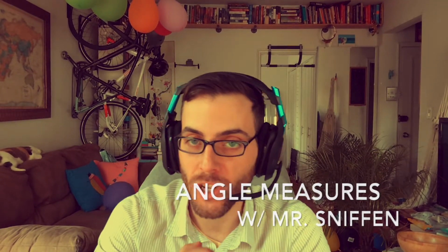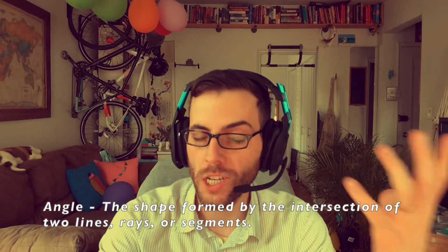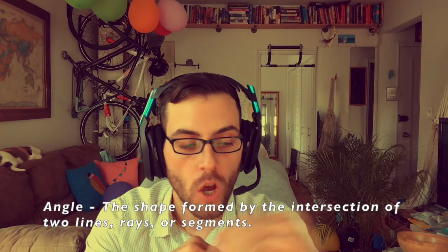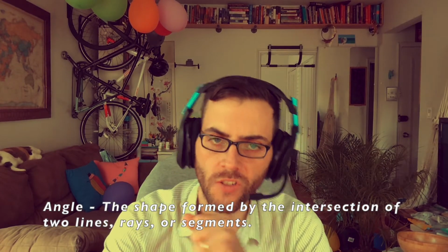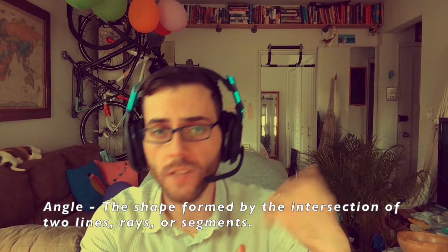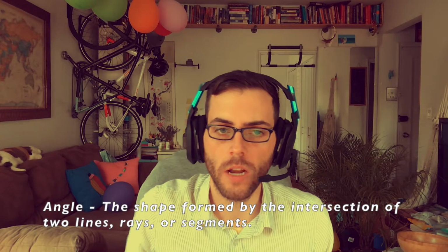Today we will be talking about angles. Angles, as we mentioned previously, are basically the shape, that wedge type of shape, that gets made whenever two lines intersect, or two rays, or two segments, any combination thereof. It's that little pocket corner that gets formed.